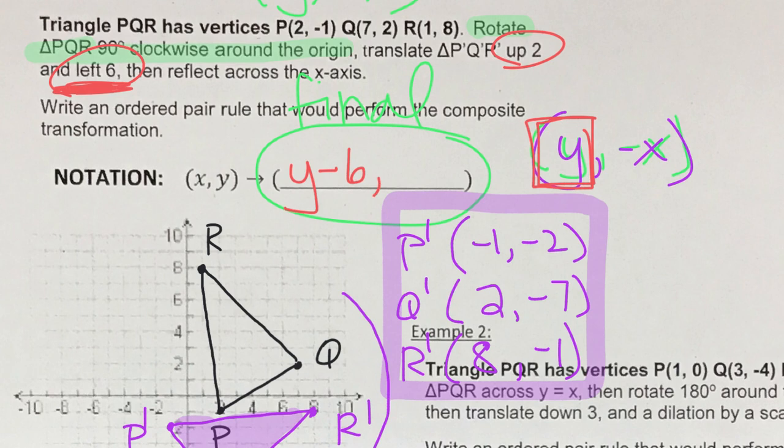So wherever we're at with our x, right? Now this just says the letter y because that's what we began with, but this is really the x coordinate of these points: -1, 2, and 8. This is the x coordinate of P prime, Q prime, R prime. So we're going to subtract 6 from each of these points. So we are subtracting 6 from your original y value. And then we're going to go up 2, which means we're going to add 2 to this. So we had a -x value, and we're going to add 2 to it. So this would be our notation given any point, not just the 3 points P, Q, and R.